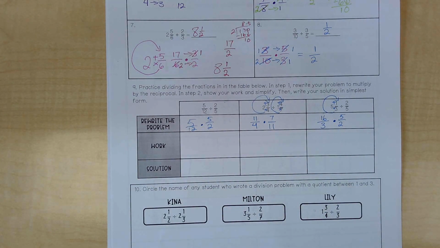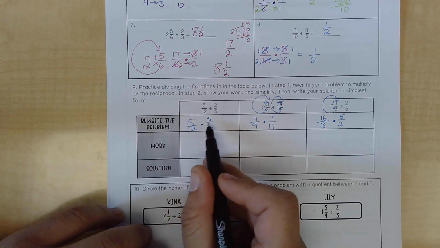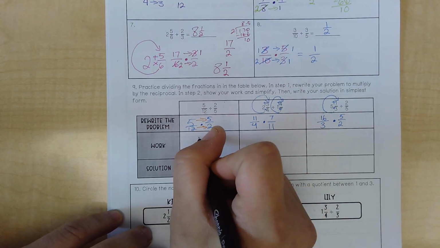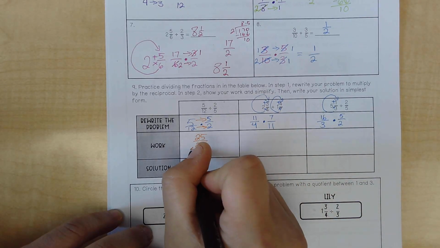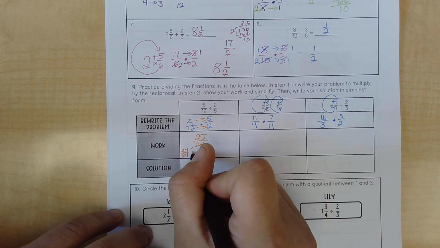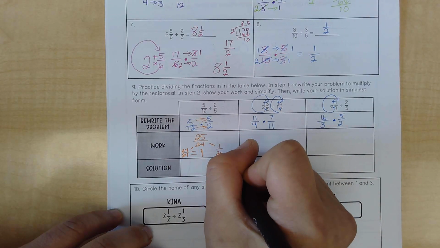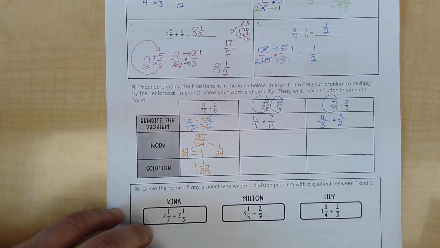Now, when we start showing the work, we're looking for common factors first, if we could find them. I don't see any common factors there, so I'm going to multiply straight across, and that's going to give me 25 over 24. Now again, I can decompose that as 24 over 24, which is the same thing as 1 whole. What's left is 1 over 24. Therefore, my answer is 1 1/24.